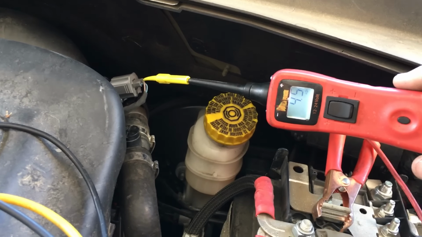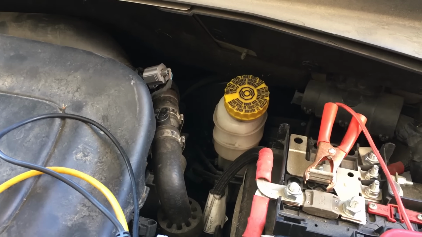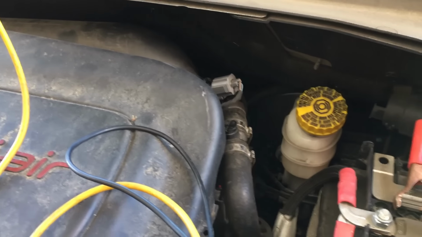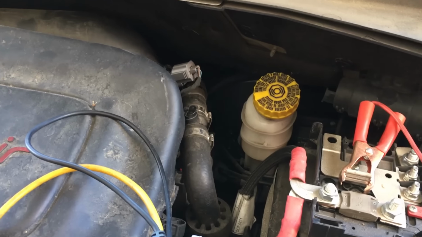Now if you recall on the wiring diagram, this sensor ground is shared with the engine coolant temperature sensor and the oil temperature sensor, and we don't have codes for either one of those two sensors. So more than likely there's a problem somewhere between the ground wire here and wherever the splice is located. Let's see if we can trace that down.